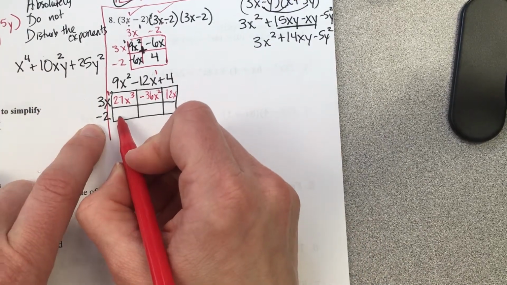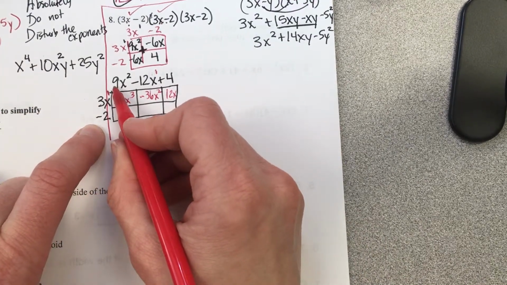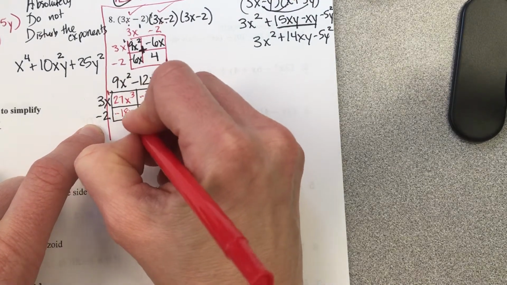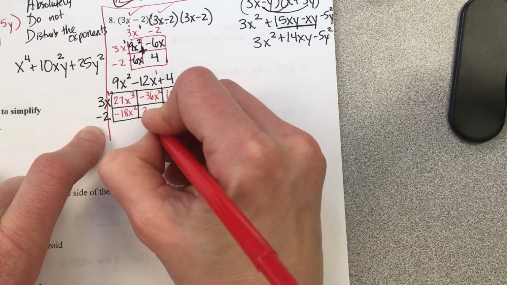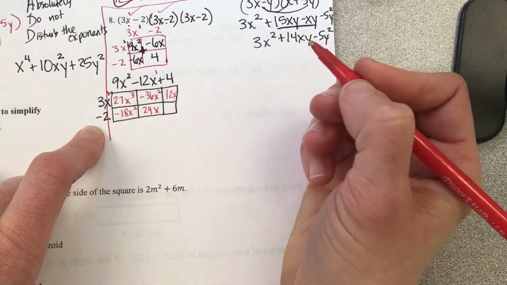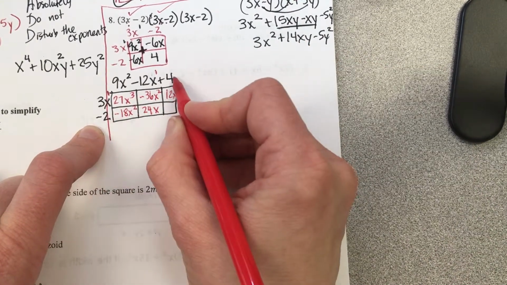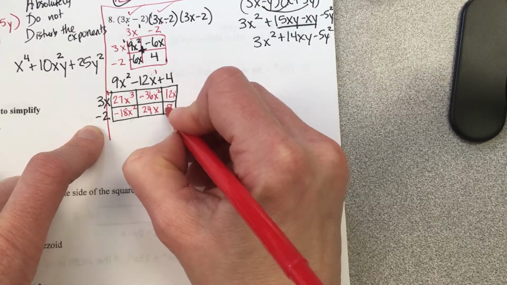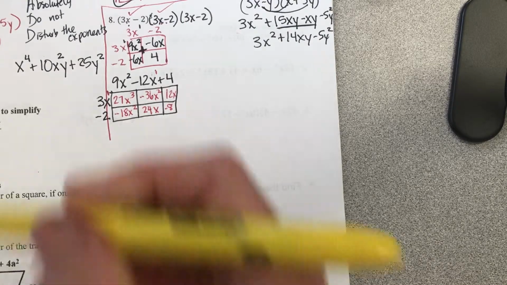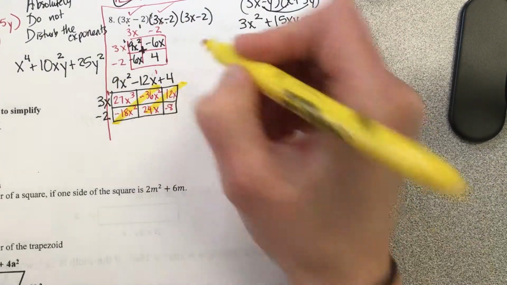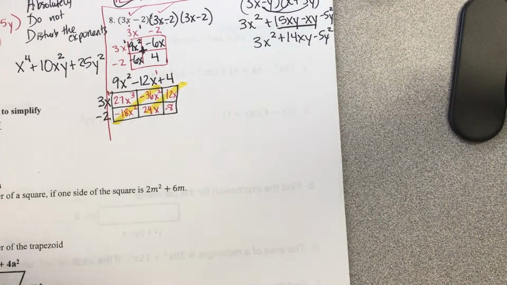What about this one? -2 times 9, -18x squared. -2 times -12, 24x. And then -2 times -8. Yeah, -8. Okay. Your diagonals are the ones that you have to add. Your diagonals are the ones you have to add.